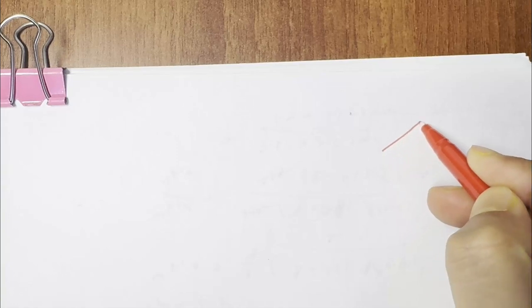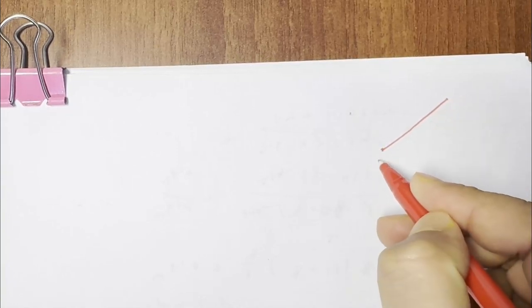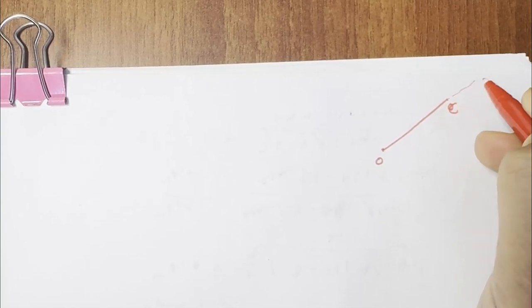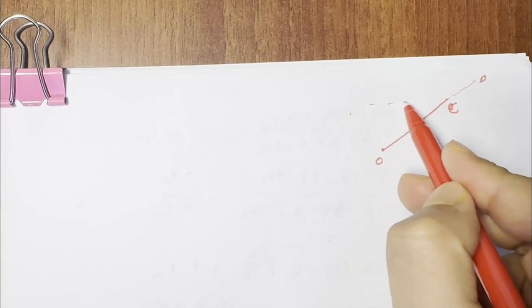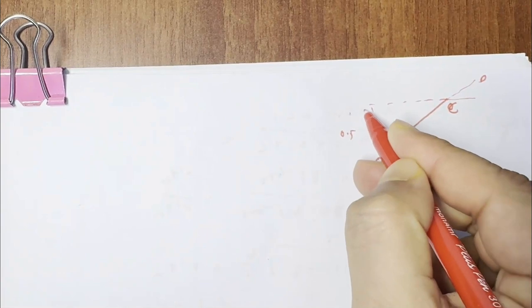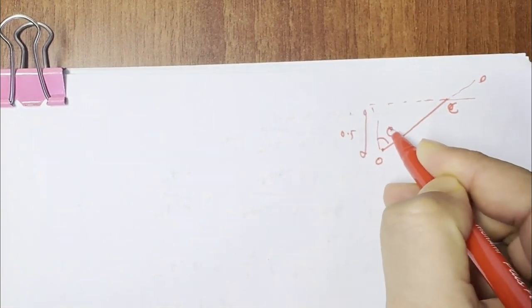And in order to find out the respective moment, first of all, we are going to find out the length of the plank which is submerged in the liquid. And the length of the plank that is submerged in the liquid is our OC. So we are only interested in this OC. This is our C, and this is point D, and this is the height of the liquid, which is given as 0.5, and this is our theta.